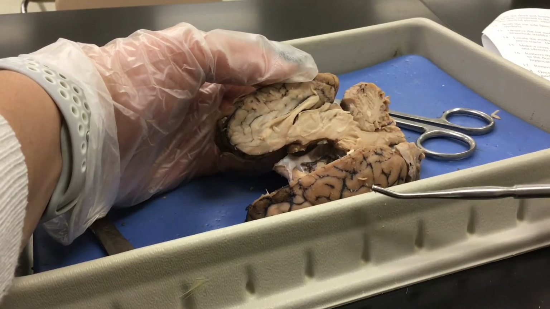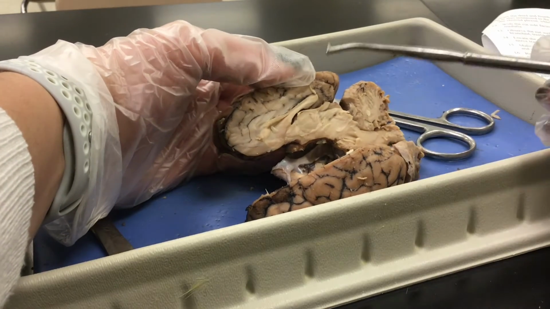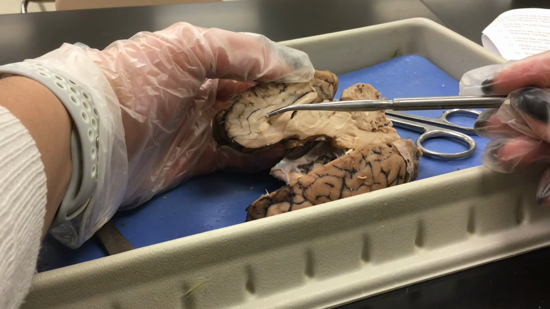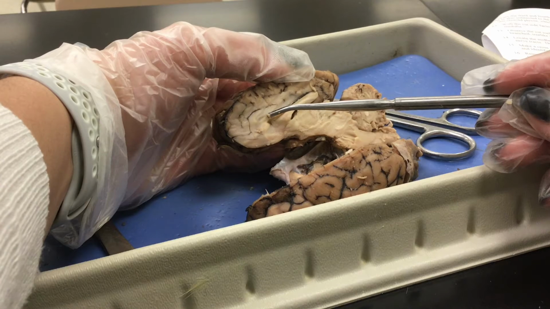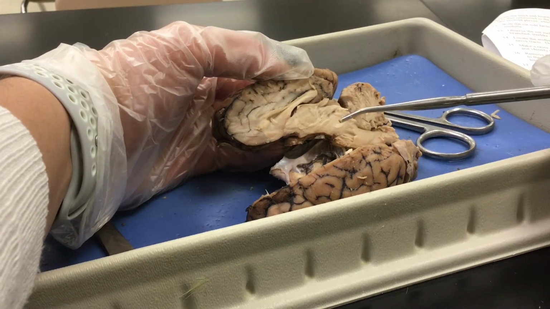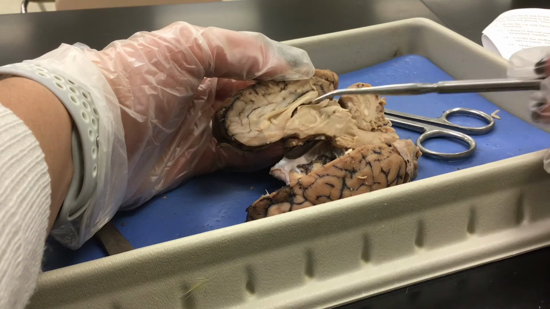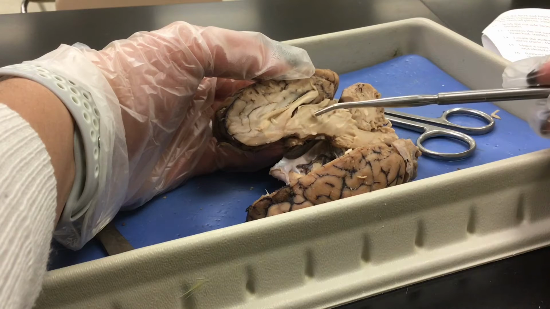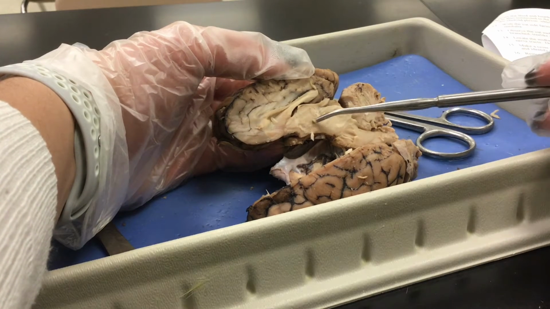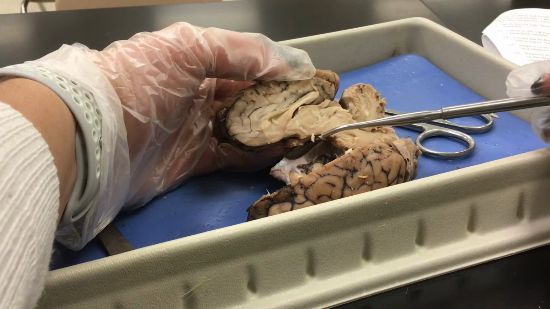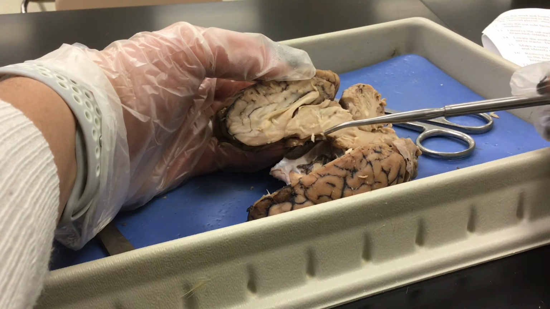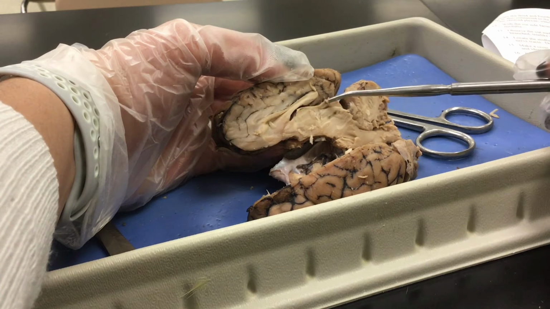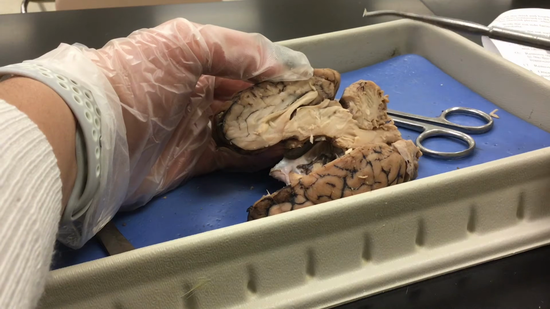Okay, so now we're inside. So let's go ahead and analyze one of the hemispheres. We have the corpus callosum here, which helps relay information between the two hemispheres. And then we have the diencephalon. The diencephalon contains 3 parts. The thalamus, which processes all sensory information. Inferior to that is the hypothalamus, which regulates homeostasis by processing information from the autonomic nervous system and the endocrine system. And then we have the pineal gland, or the pineal body, which secretes melatonin and helps regulate sleep.